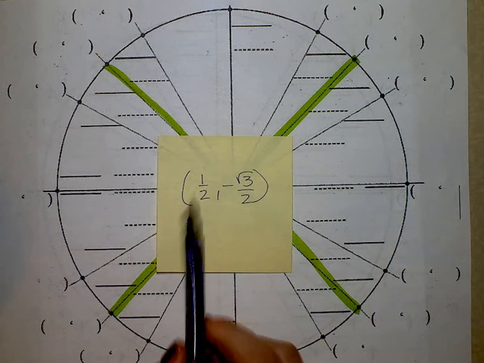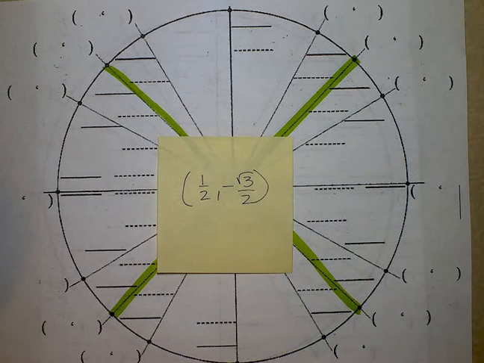This is positive 1/2 and negative radical 3/2. What degree?